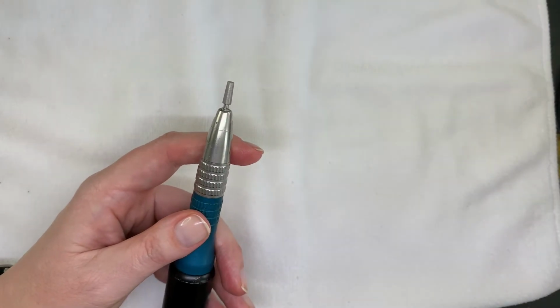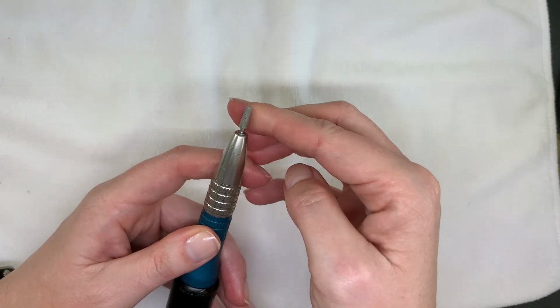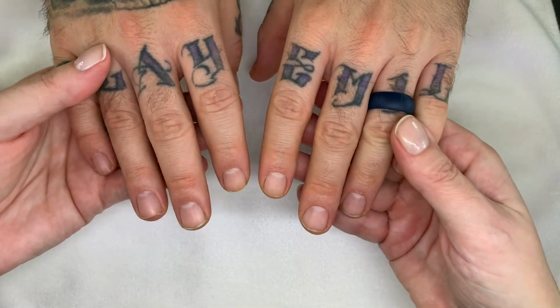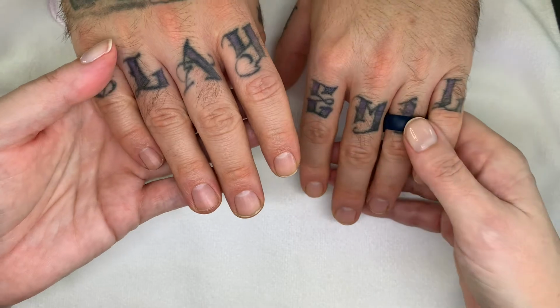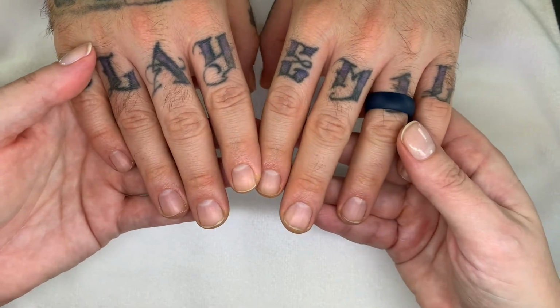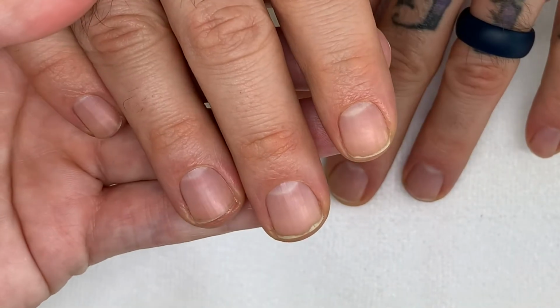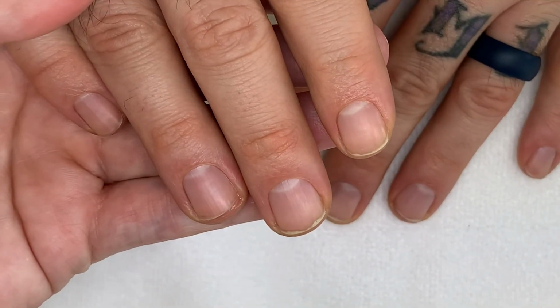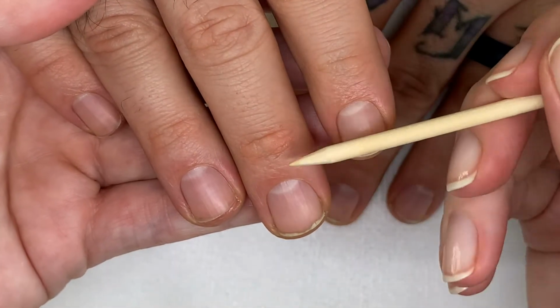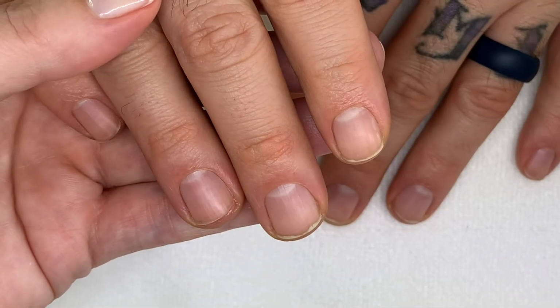And a good, this is a medium diamond bit. Okay, so this is the after. I wanted to show you how it looks when everything is finished, when everything is done. So you can see this skin looks very, very good, very normal. And I find when people cut the skin around the nails too, it gets all puffy and red and just doesn't look good. That's nasty.